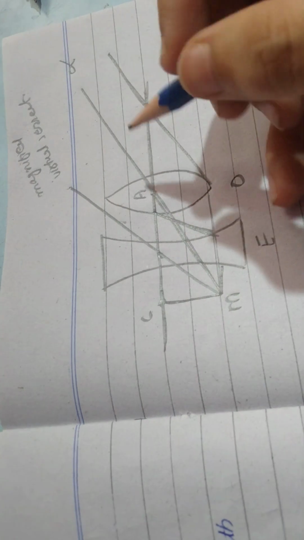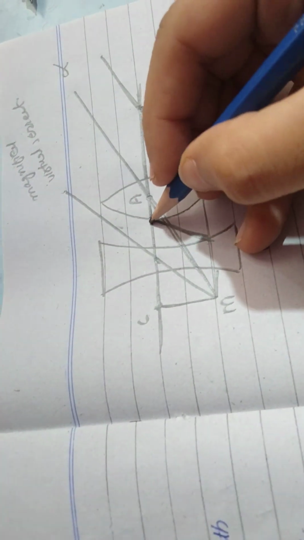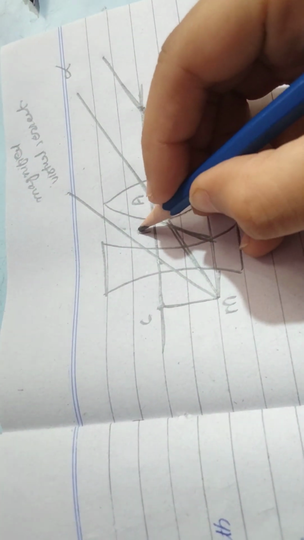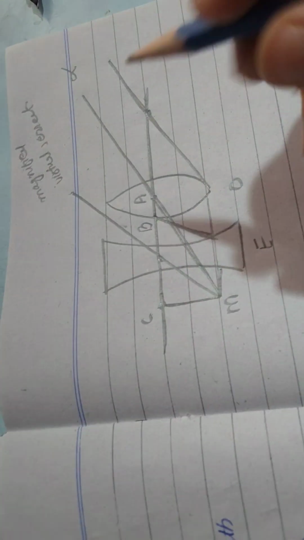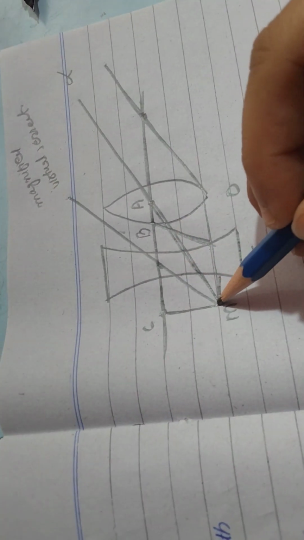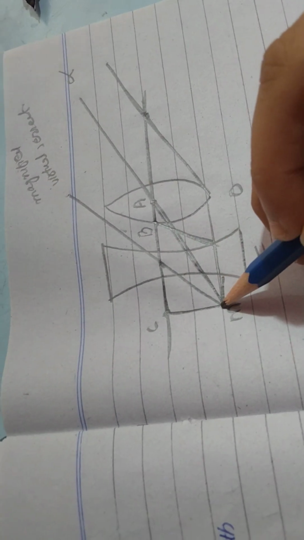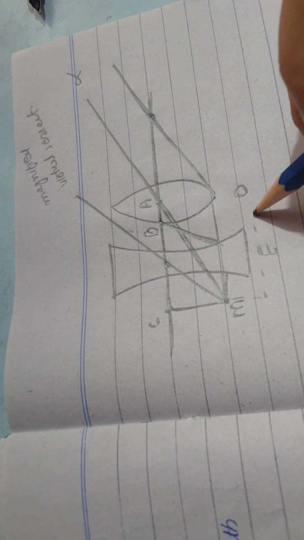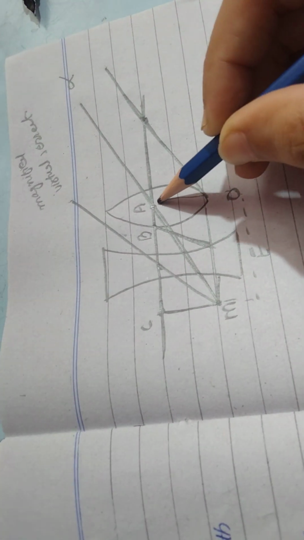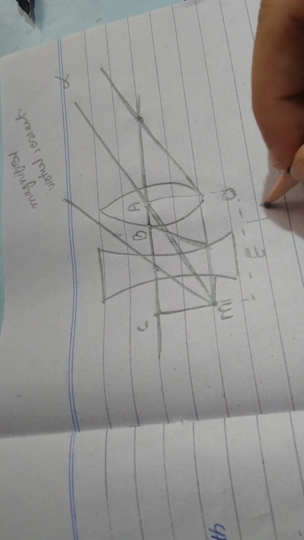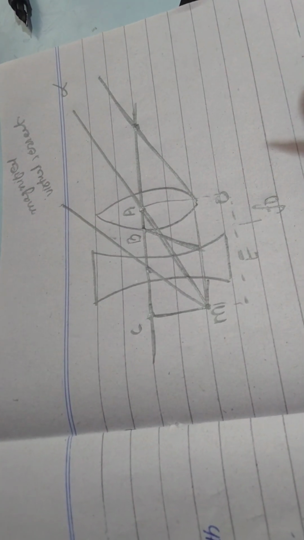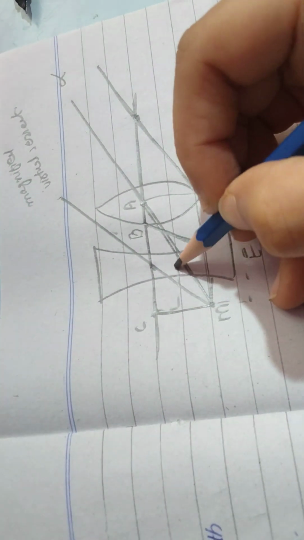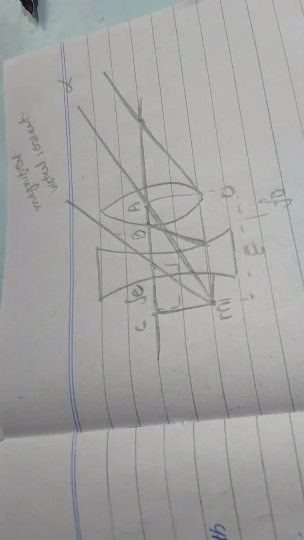This is known as B. The distance from the optical center of the object lens to the focus is known as the focal length of the object lens, FO, and from here to here it is known as FE.